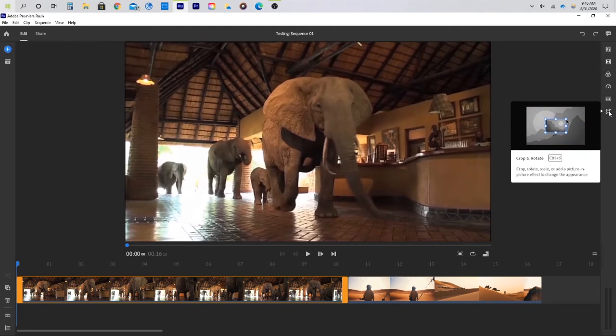This will allow us to do a dual screen, as you can see in the sample, to zoom in or to zoom out.